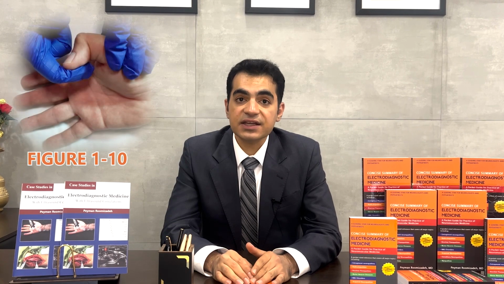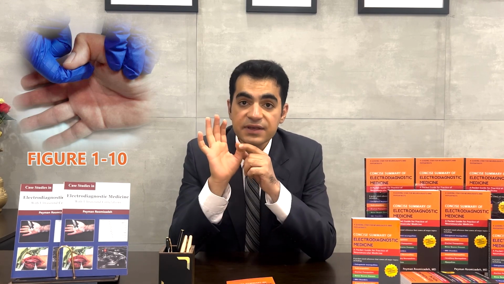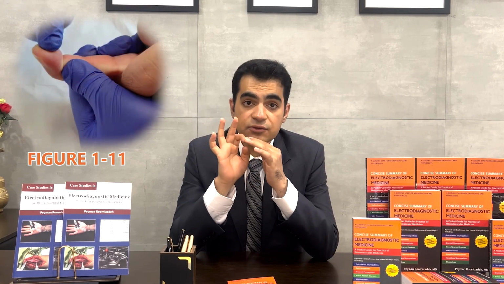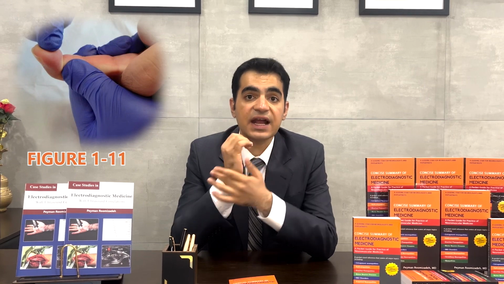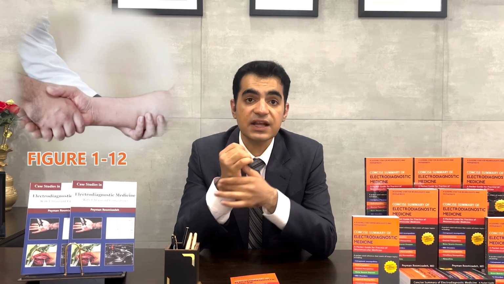Injury to the AIN can cause weakness of the FPL, the FDP to the index and middle fingers, and the pronator quadratus muscle, without any sensory changes, because as I mentioned before, the AIN is a pure motor branch and it supplies no cutaneous innervation to the skin of the hand or forearm. Patients with AIN injury most commonly present with clumsiness in fine activities of the hand and loss of dexterity.